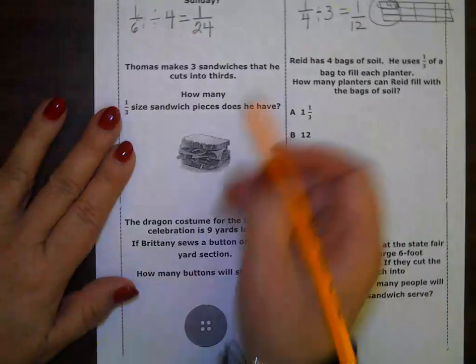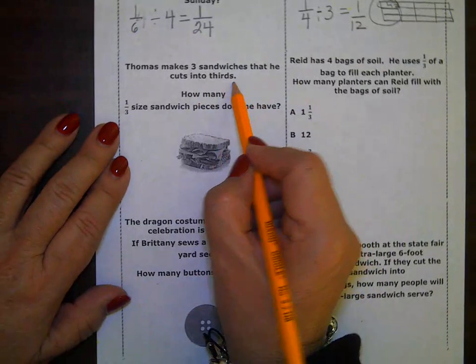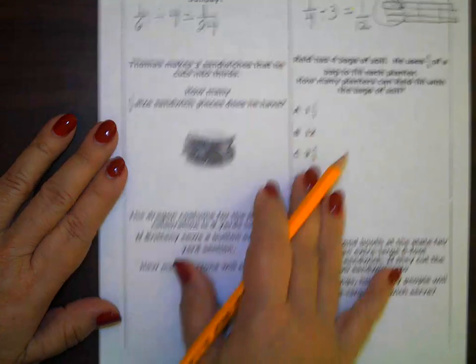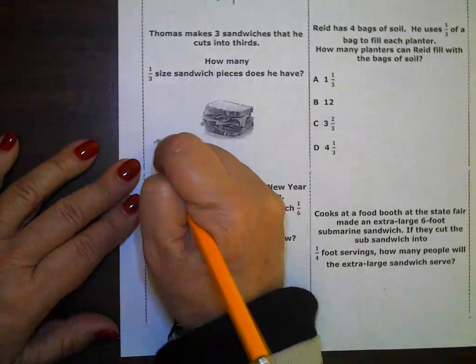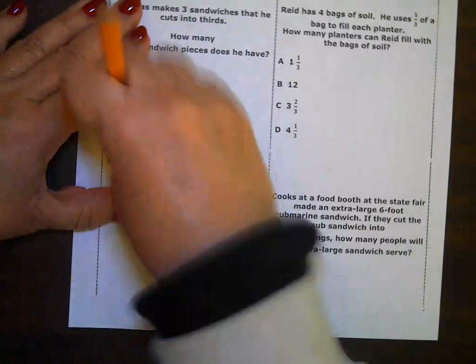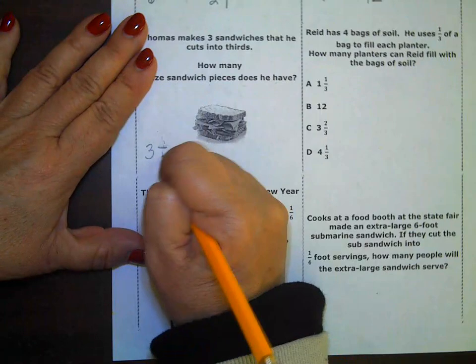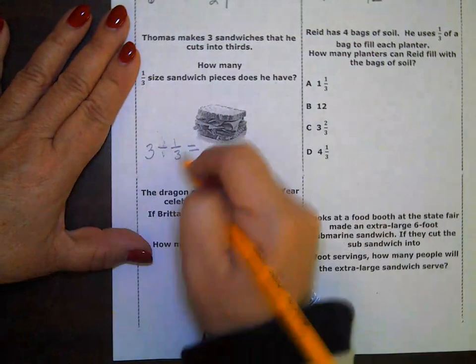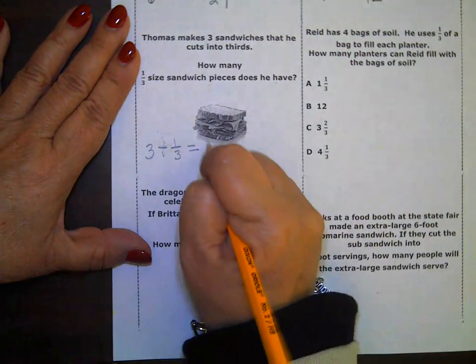Thomas makes 3 sandwiches that he cuts into thirds. How many 1/3 size sandwich pieces does he have? Okay, well, he starts off with 3 sandwiches and he cuts those into thirds. So he's cutting or dividing them into thirds. How many 1/3s does he have? Well, 3 times 3 is 9.